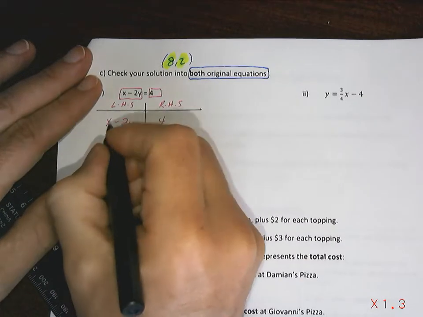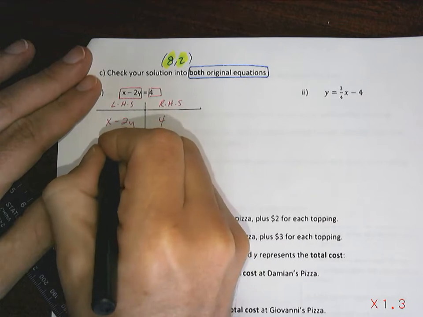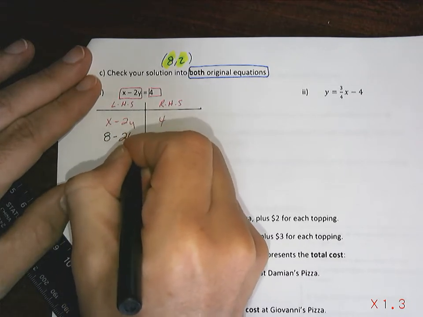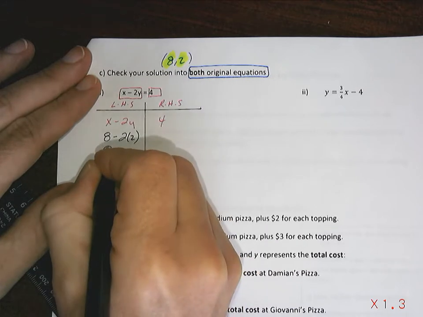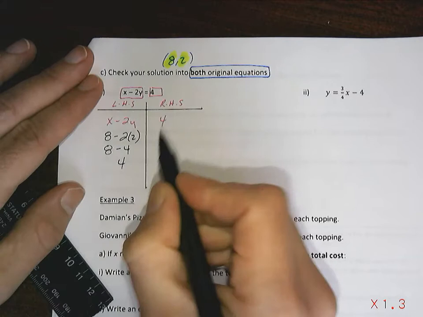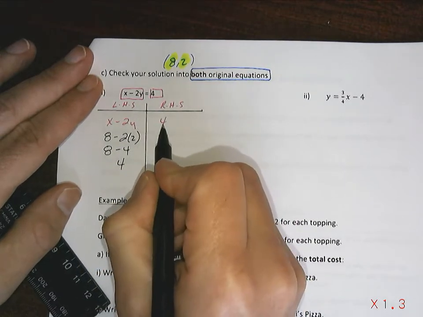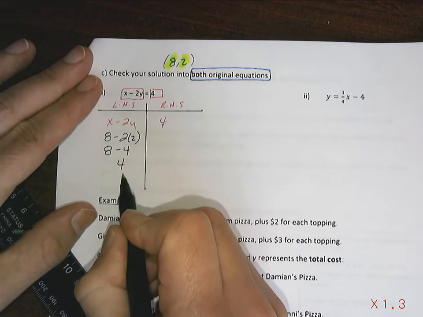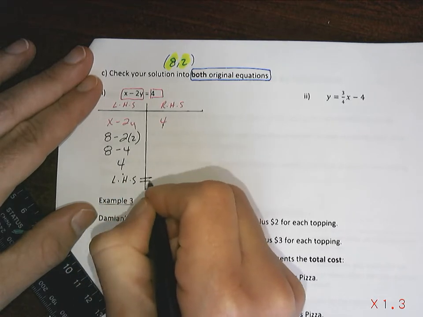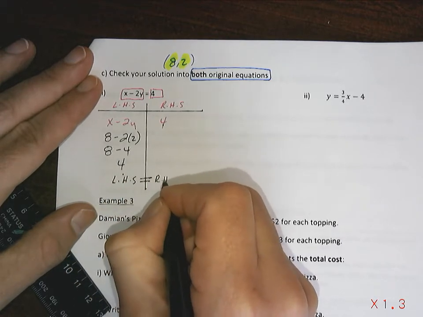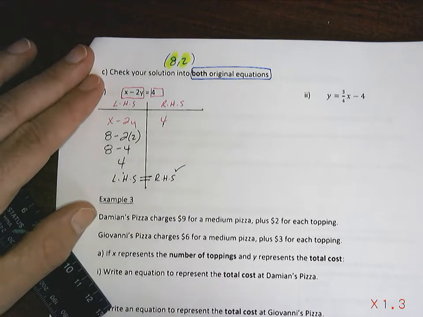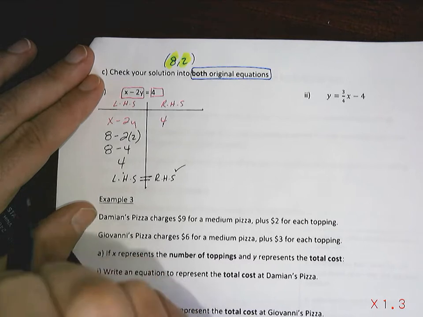So wherever there's an x, I'm going to put an 8. And wherever there's a y, I'm going to put a 2. That's going to give me 8 minus 4, which is 4. Take a look. I have a 4 on the right-hand side. I have a 4 on the left-hand side. That means that left-hand side does equal the right-hand side. That means one thing and one thing only. It means that that point lies on that line.